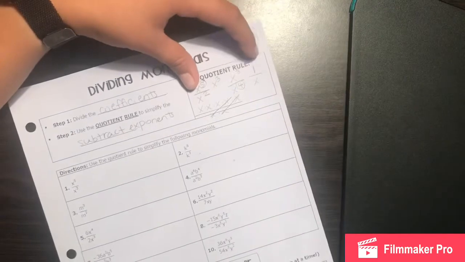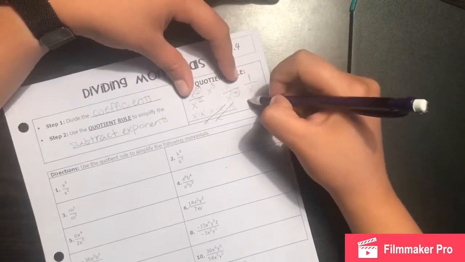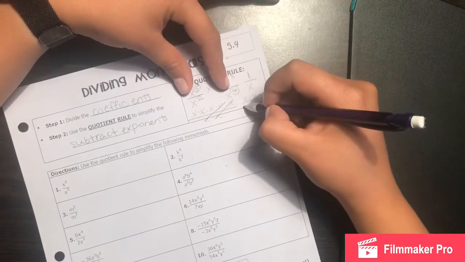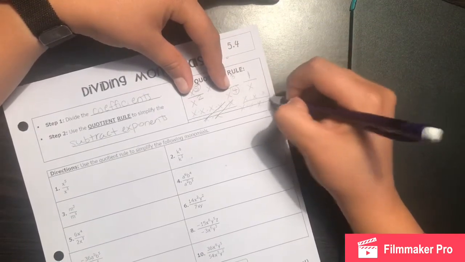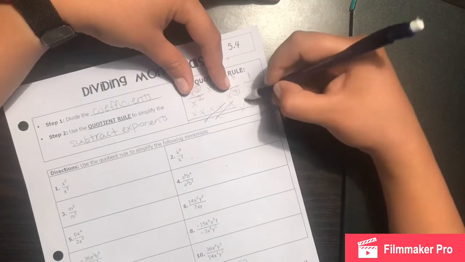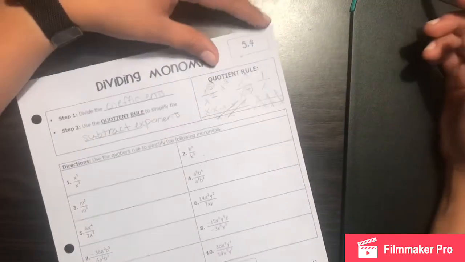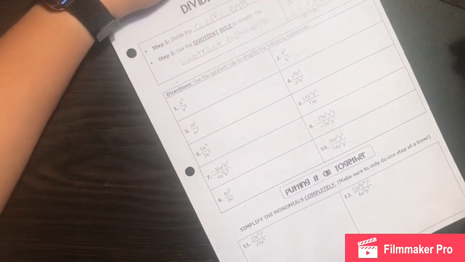It's the same idea when I have this problem. X to the third is x times x times x, and then x to the fourth is x times x times x times x. So these three cancel, and I'm left with the x in the denominator. So that's where the idea comes from. We're going to take that same principle and apply it to the quotient rule.